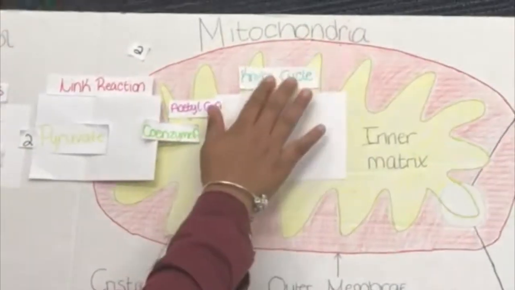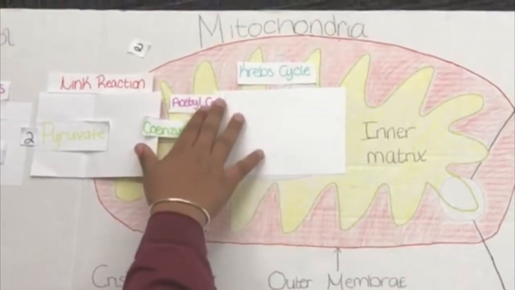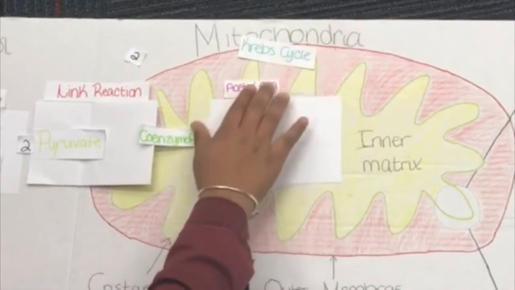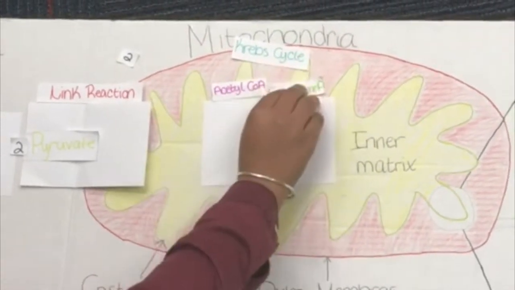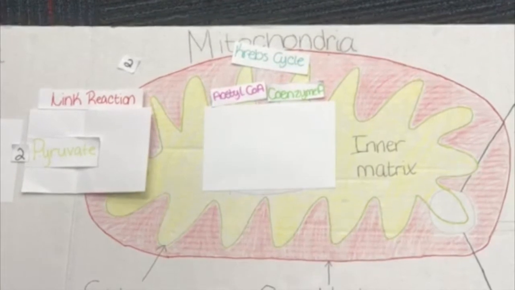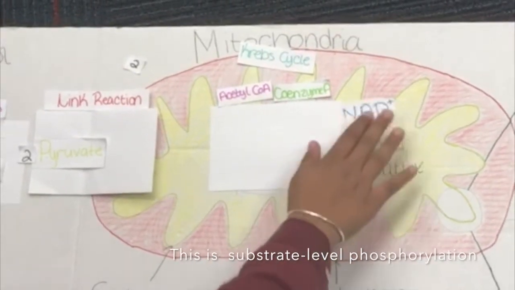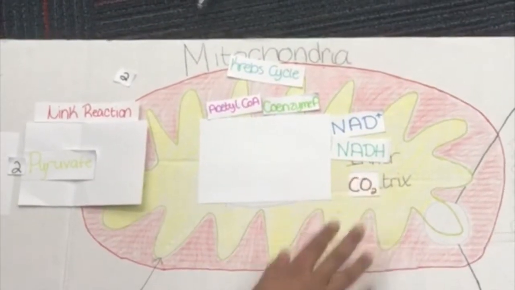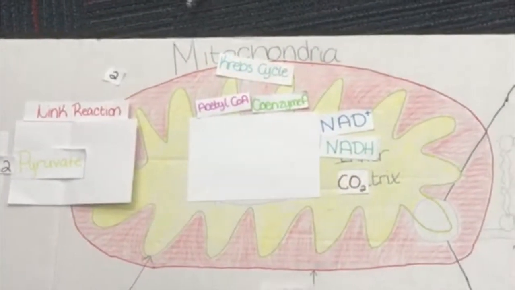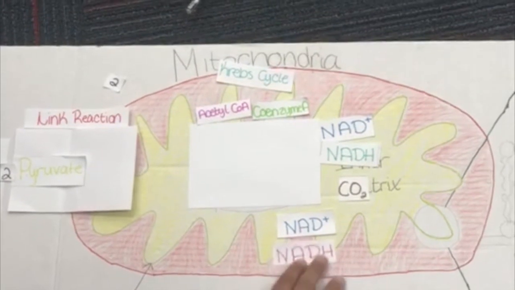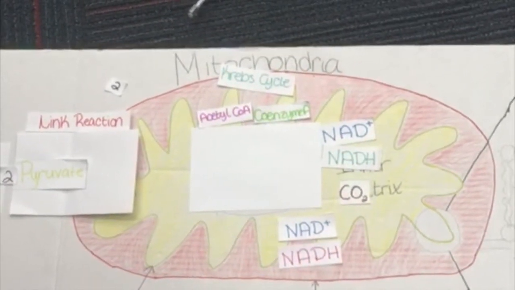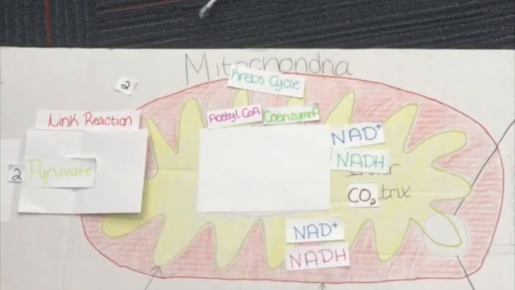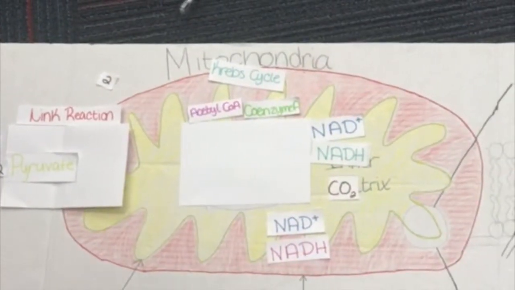The next process in cellular respiration is the Krebs cycle. We take the product from the link reaction, acetyl-CoA, and use it as a reactant in the Krebs cycle to produce coenzyme A. We then take NAD plus and reduce it to NADH, releasing CO2. We take NAD plus again and reduce it to NADH. Sorry, I forgot to say that this happens in the inner matrix of the mitochondria, but I'm gonna keep going.